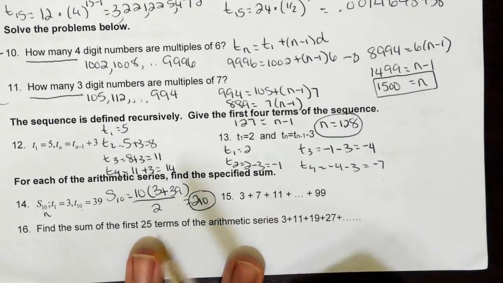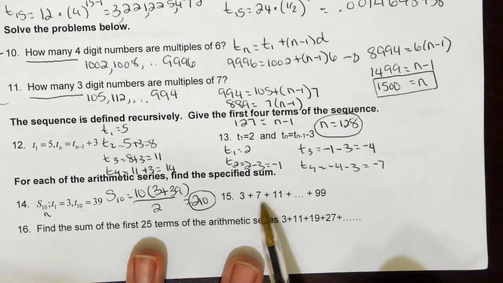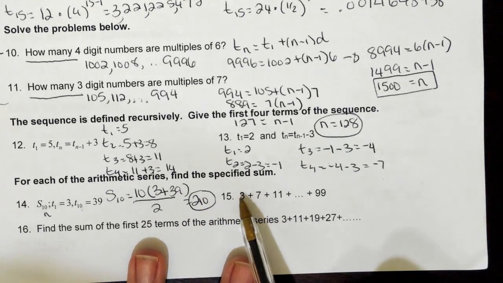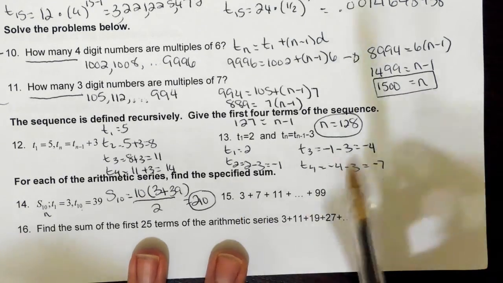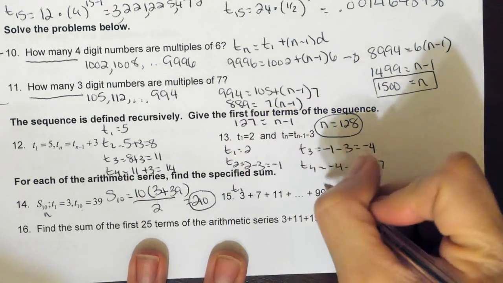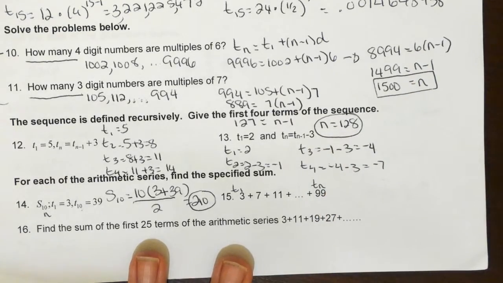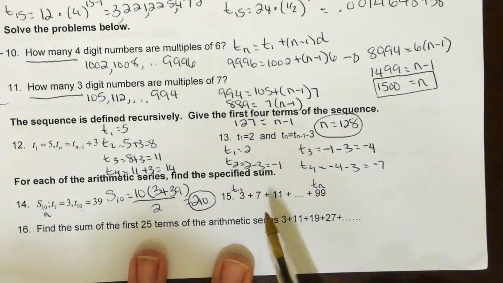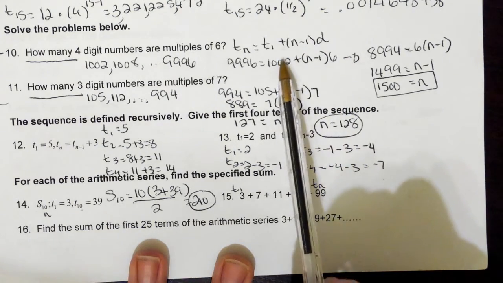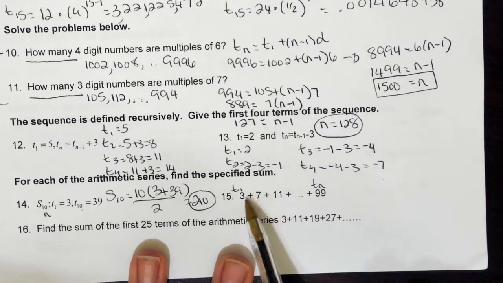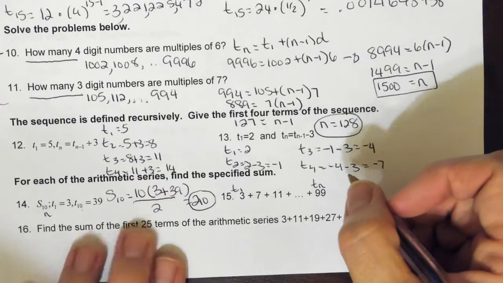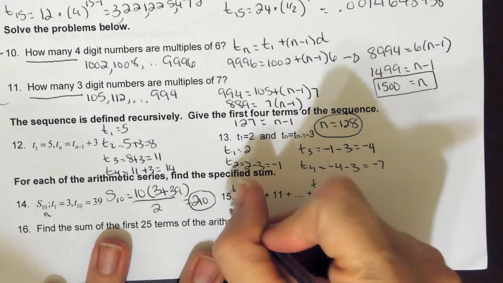Okay, number 15. I already know it's arithmetic because they told me. They gave me the first term, and they gave me the last term. So this is my T1, and this is my Tn. What they did not tell me was my n. So I'm going to have to go find n just like we did up here to these two problems. Okay, so I have to find n first before I can plug into my formula.